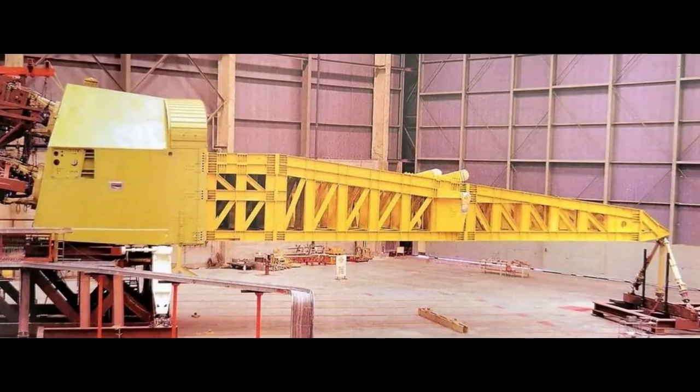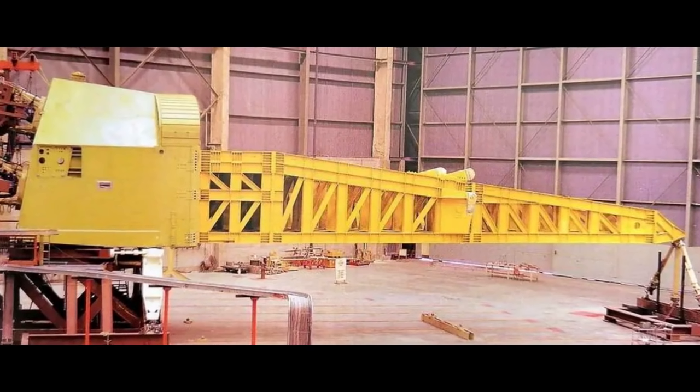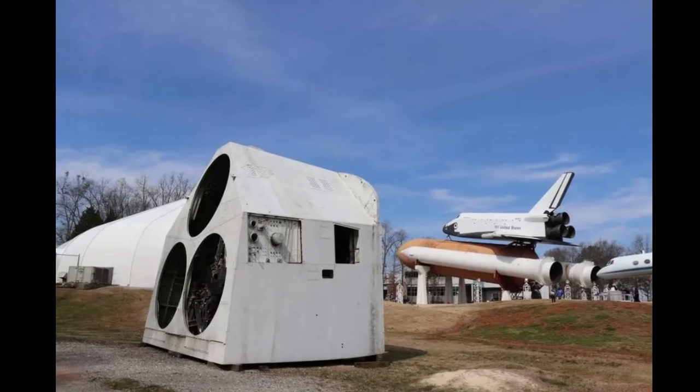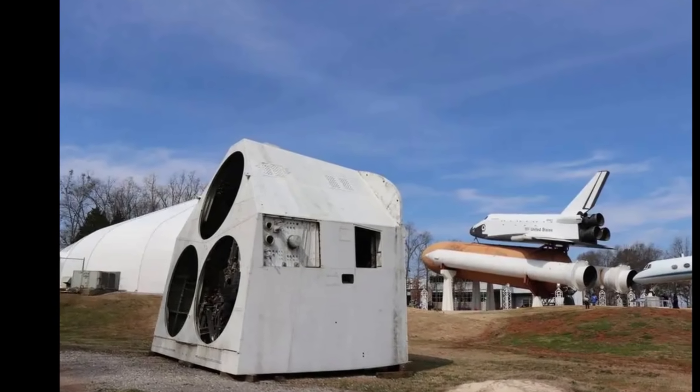It sat unused for 7 years until it was used to conduct fit checks for the Shuttle C mock-up in 1988. Today, the MPTA, without its truss work, sits in the U.S. Space and Rocket Center in Huntsville, Alabama.